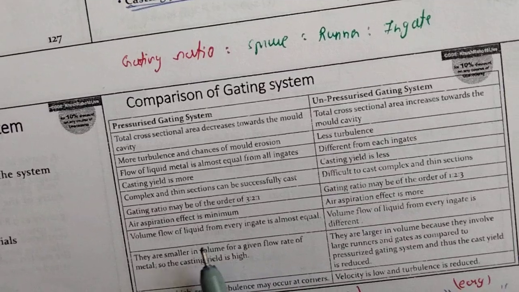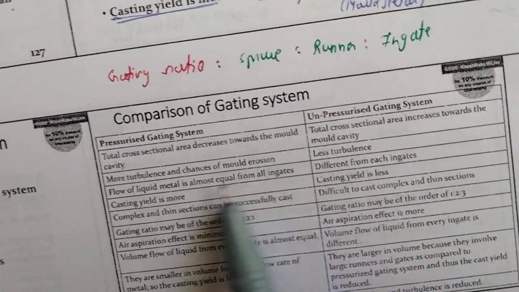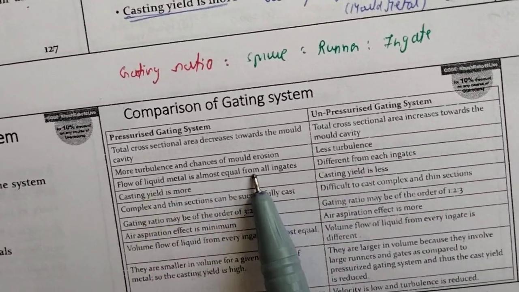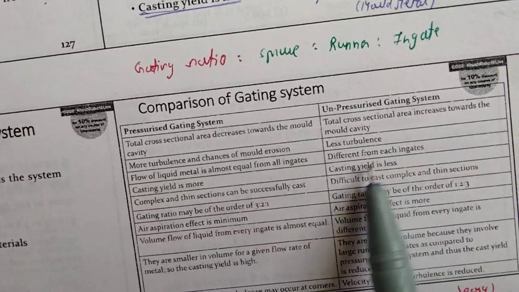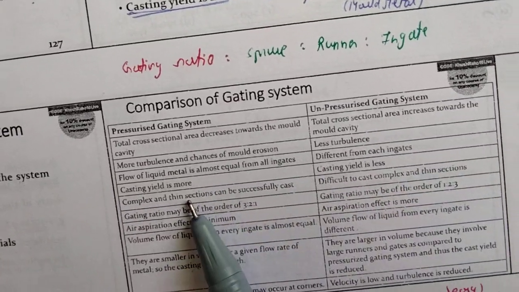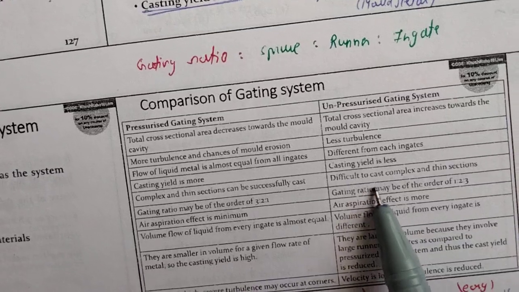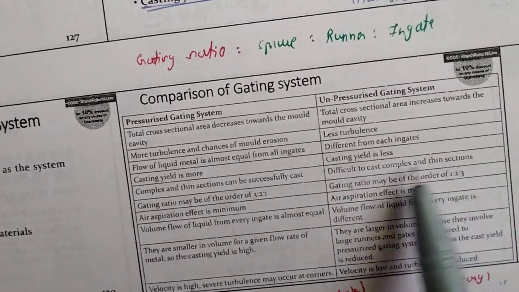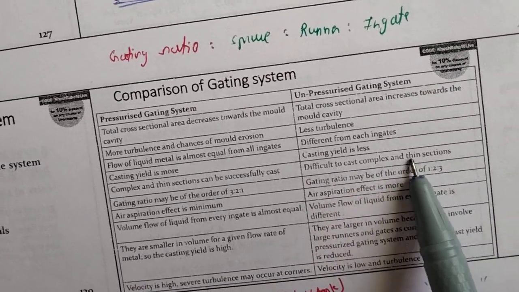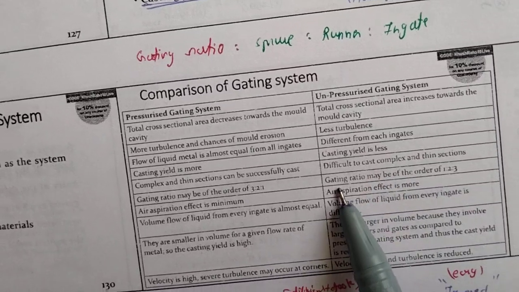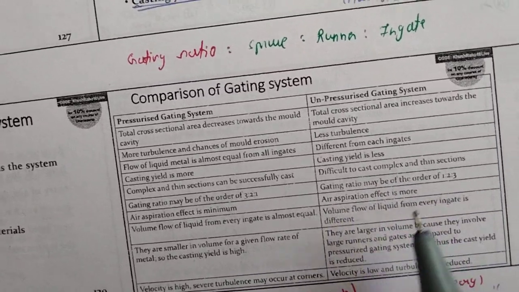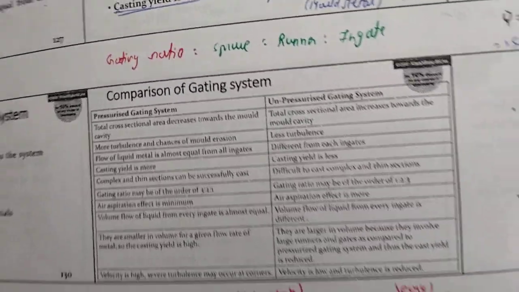Okay, so the same, it is the opposite. Less turbulence here, more turbulence there. The flow of metal is the same. Here casting yield is more, there casting yield is less. So small and thinner sections, complex and thinner sections are difficult to cast. So thin sections we can't do and complex sections we can't do. The gating ratio, aspiration, each and everything is the same. So I think I'm getting the point.